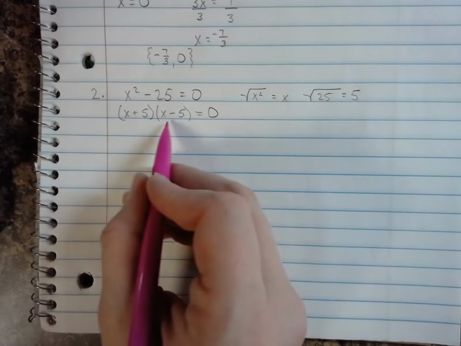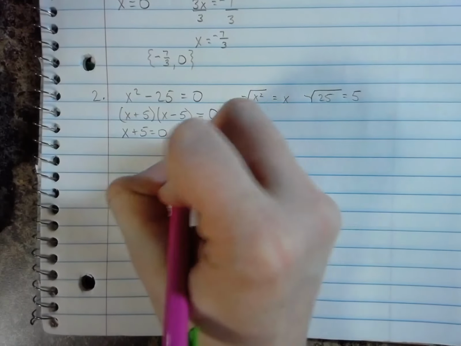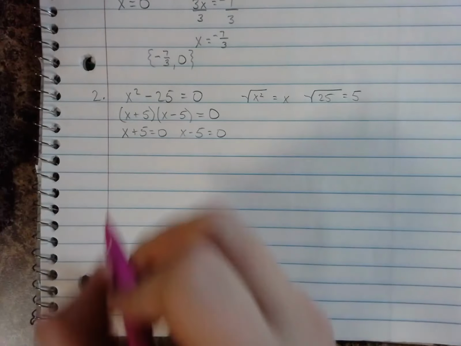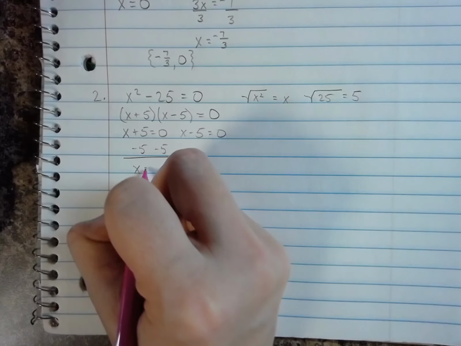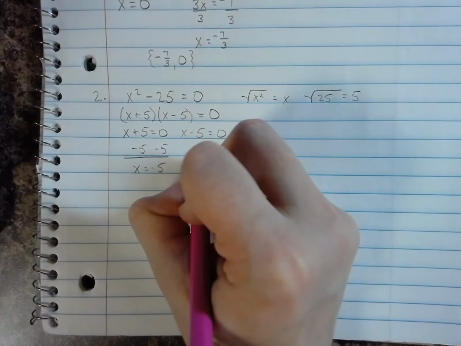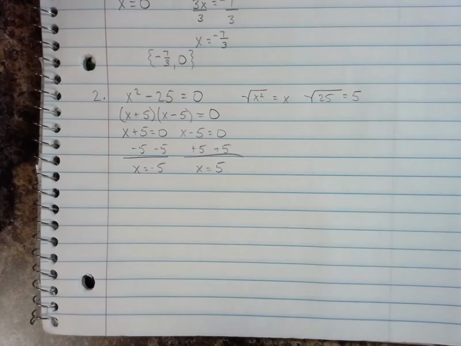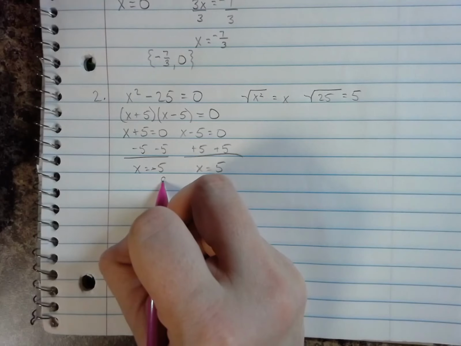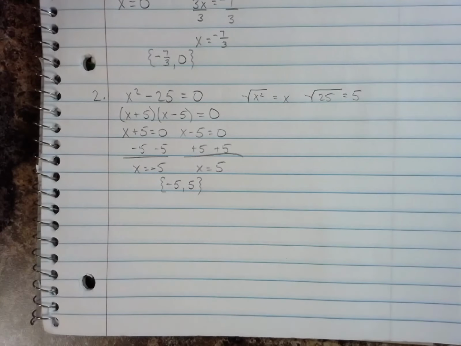Set each factor equal to 0 using the zero product property. So x plus 5 is going to equal 0, and x minus 5 is going to equal 0. And you'll solve each equation. So we'll subtract 5 to get -5, and we'll add 5 to get +5. So our solution in least to greatest order is -5, 5 in set notation.